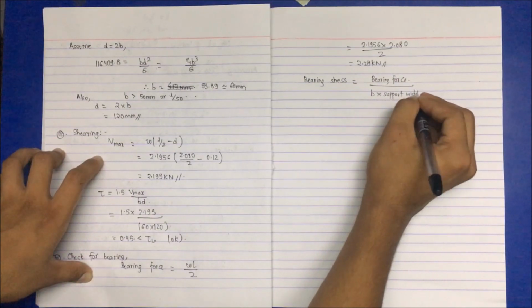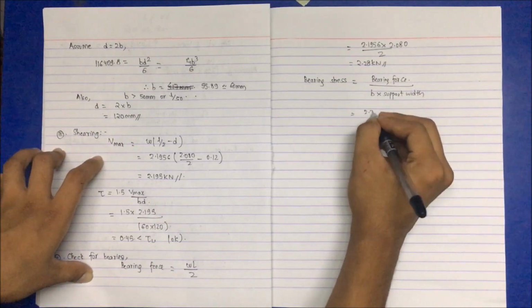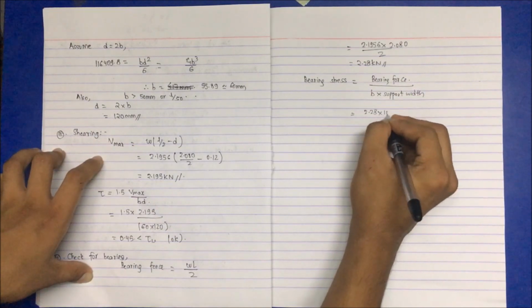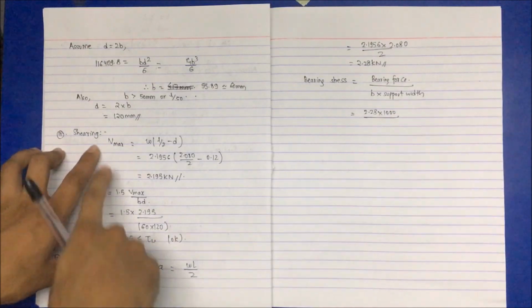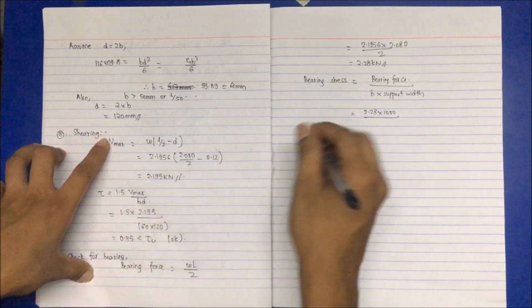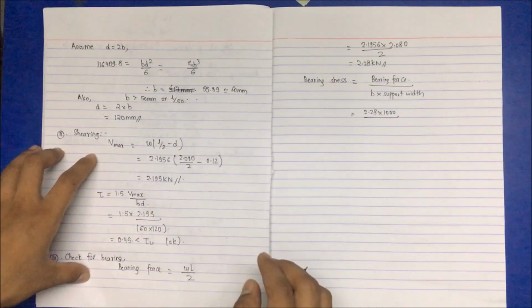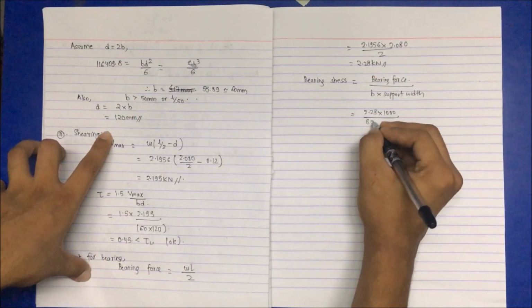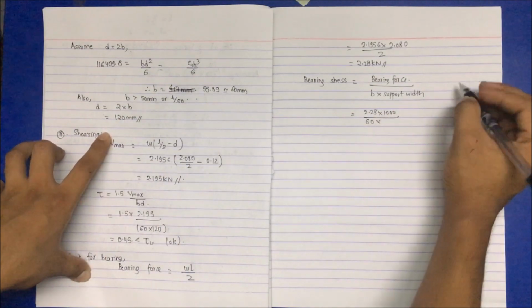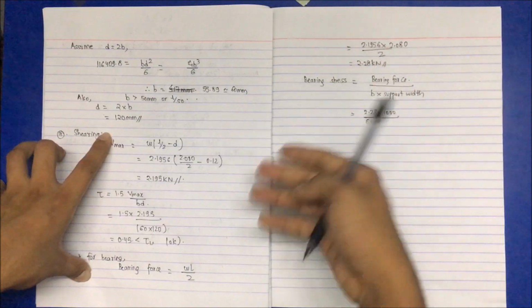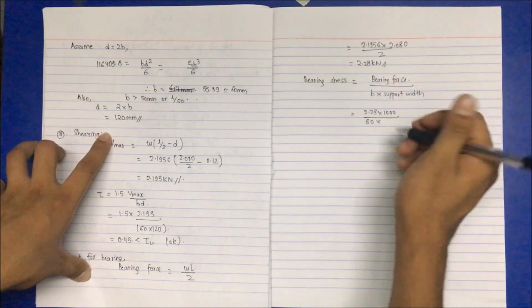Bearing force here is 2.28 into 1000. B is the width 60, and support width is the depth on which the beam is resting.